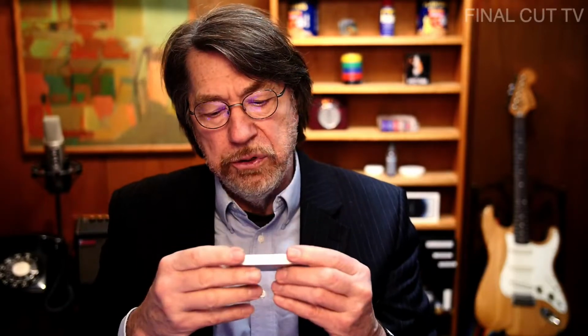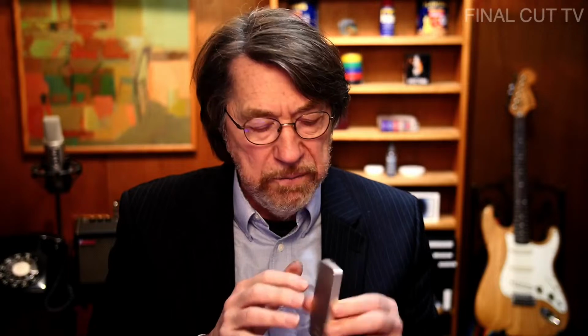Yeah, absolutely. So I have this one. This is one that I put together myself years ago. This is 22,000 megabits per second. It's a 2 terabyte NVMe SSD, but it's Thunderbolt. It's not USB 3. It's true Thunderbolt. Now, these are more expensive than the USB versions, but this is the fastest portable that I have.